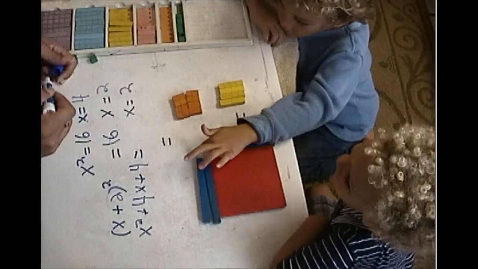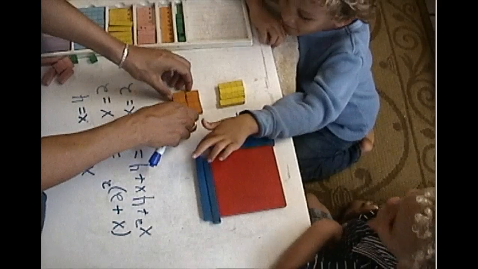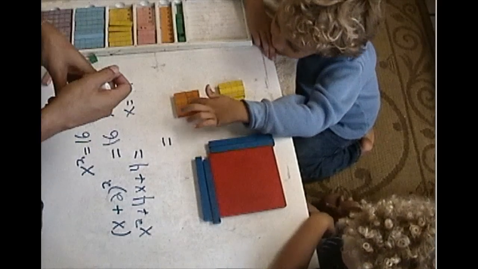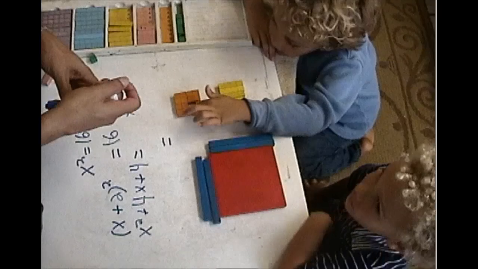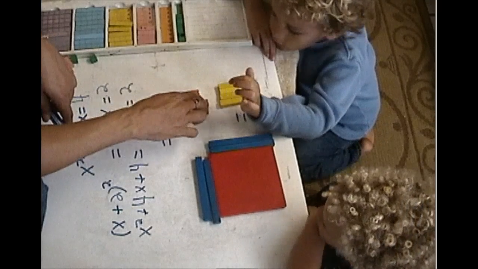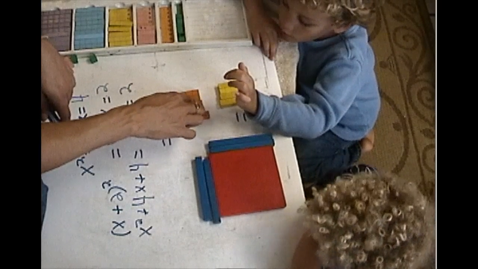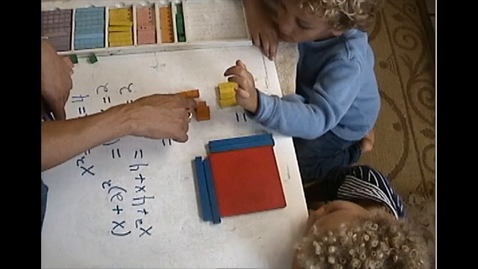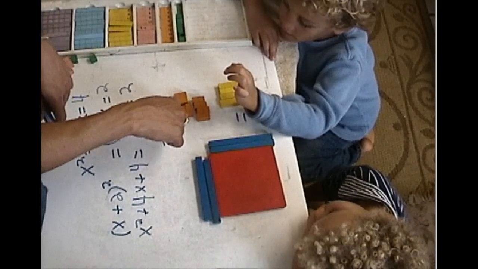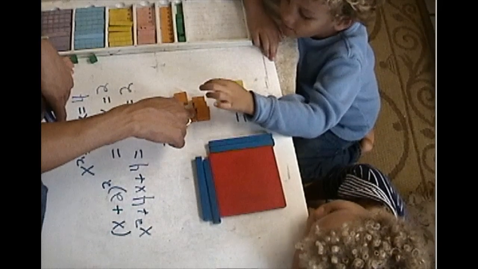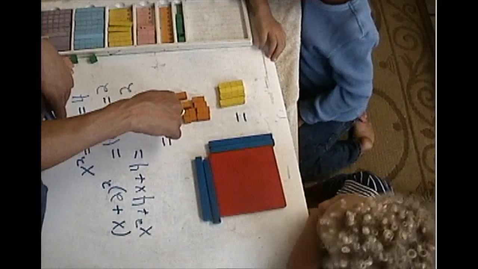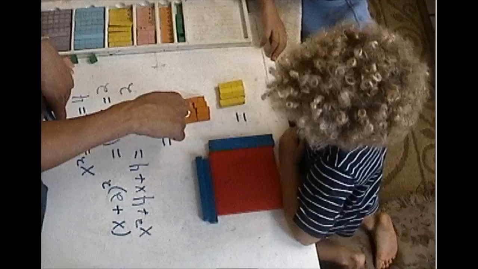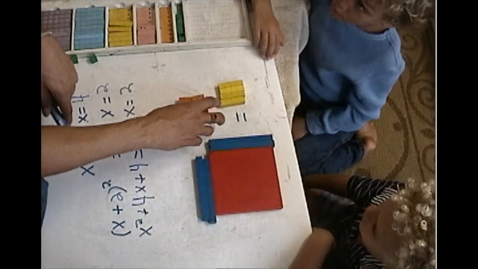And again, we can see it. We just built our 16 out of 2s. Now, just for fun, because you guys are little kids, can we count by 2s? 2, 4, 6, 8, 10, 12, 14, 16. Done. So a counting lesson, algebra, it's all there.